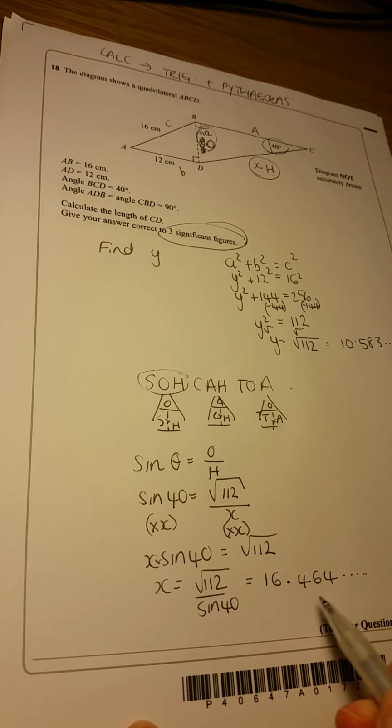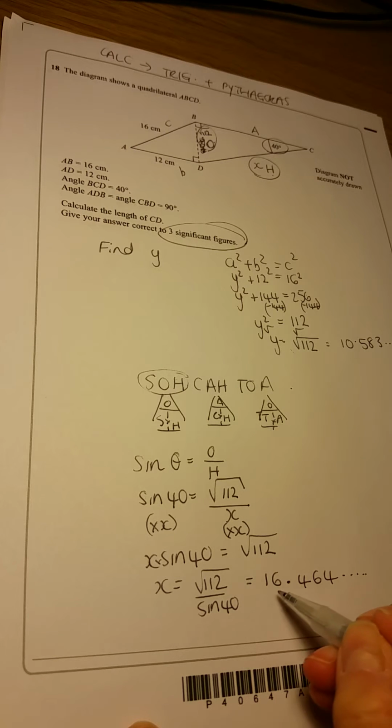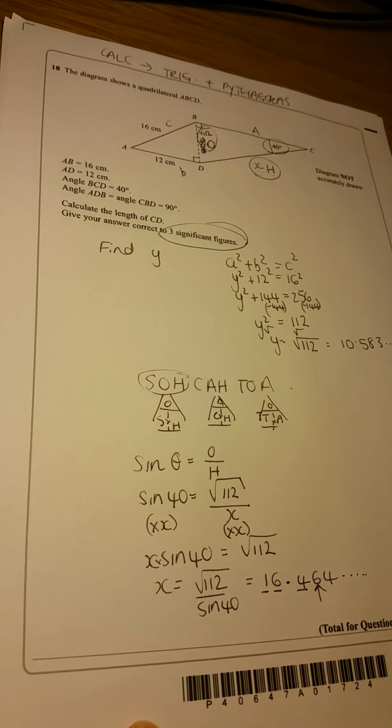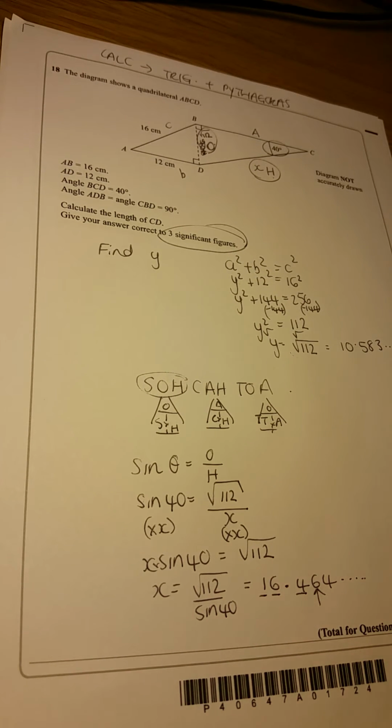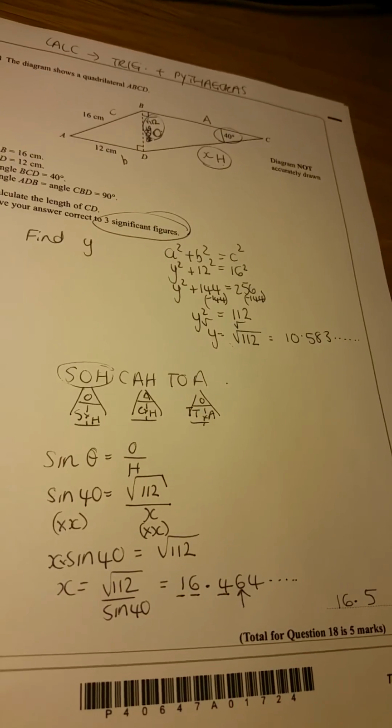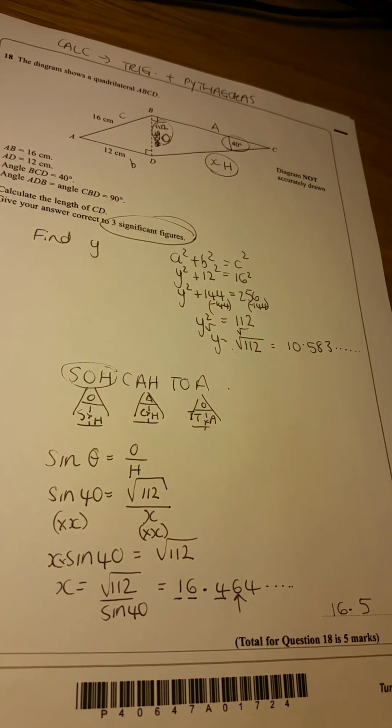Now don't forget 3 significant figures. If that was my bank balance, I wish it was as much as that. But if that was my bank balance, the 3 most important numbers to me are 1, 2, 3. And then look to that next number to decide whether you round it. So that's 6. Remember, 5 or more rounds up. It's going to round that up to a 5. So it's 16.5 centimetres. Now at this point here, it's always good to check that there was nothing mentioned about perimeter or anything else. You don't have to do anything with it. But that is, in essence, how you do it.